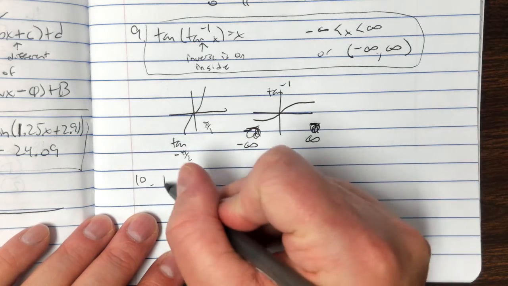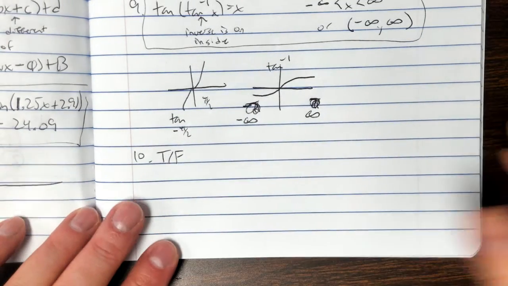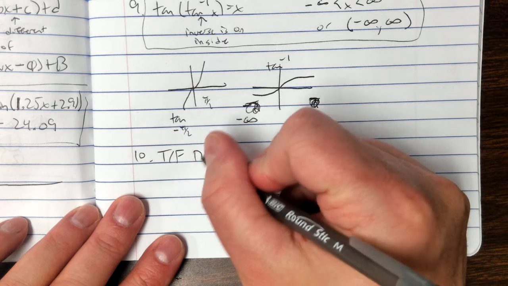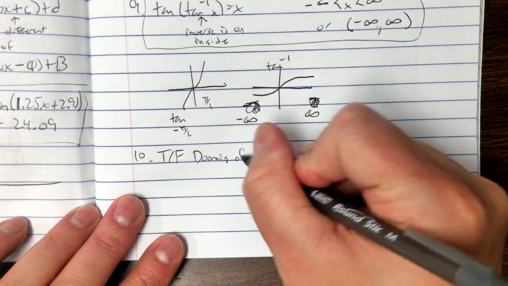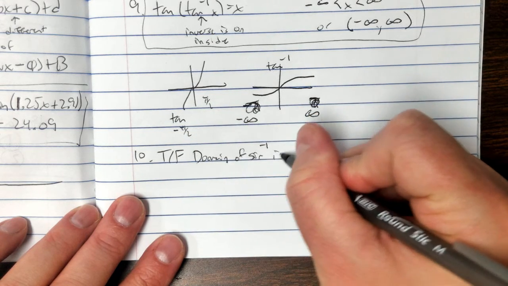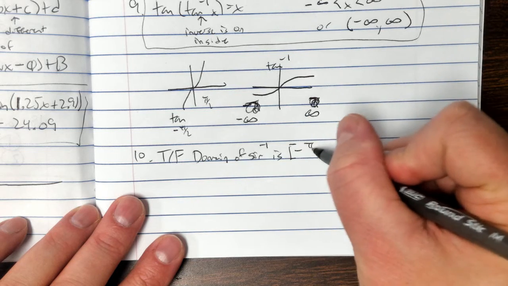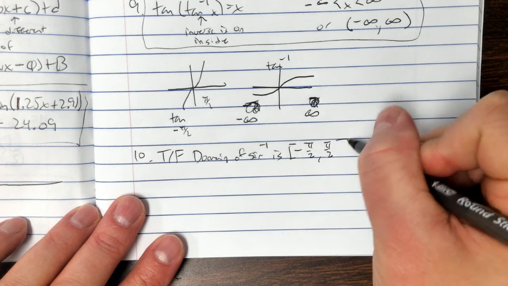Okay, then number 10 is a true-false question, and it's saying the domain of sine -1 is -pi-halves to pi-halves.